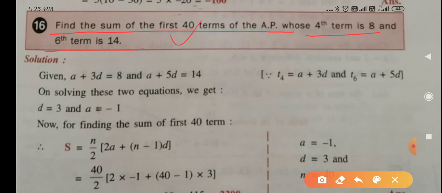Second thing, AP is not given. In place of AP, the fourth term of AP is given and the sixth term of AP is given. So fourth term, as I told you in previous videos, a plus 3d equals 8, and sixth term a plus 5d equals 14. When you solve these two equations, you will get d equals 3, a equals -1.